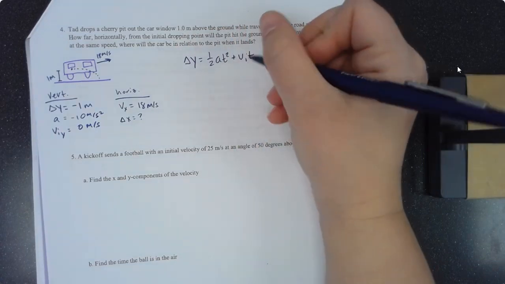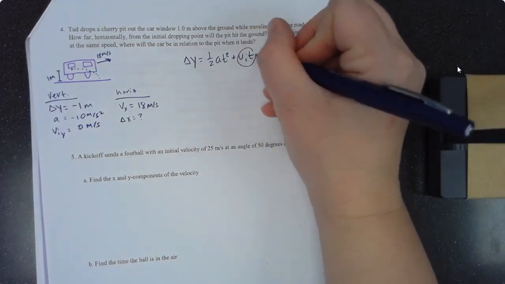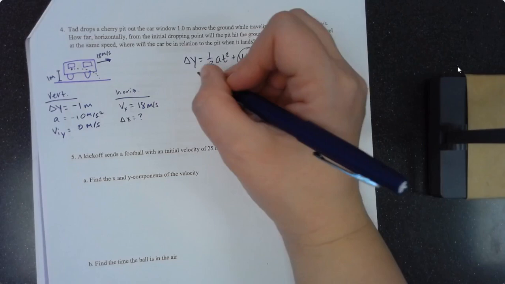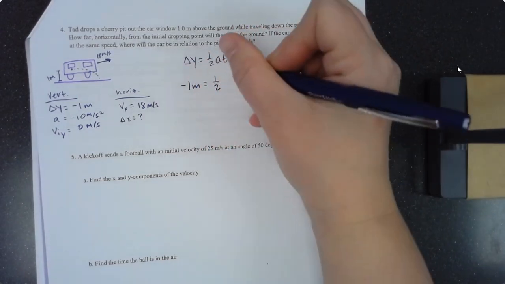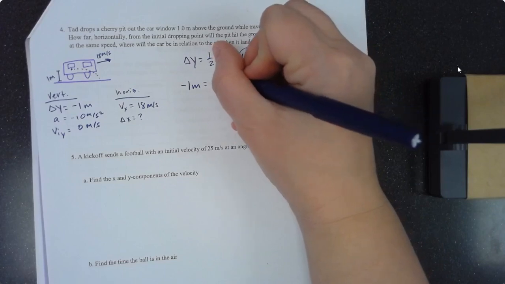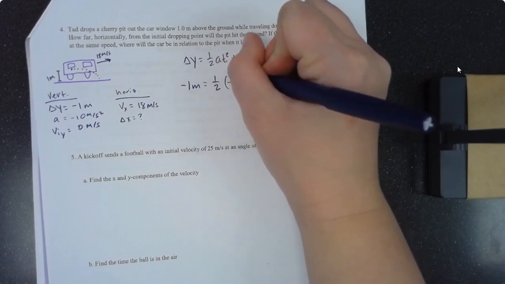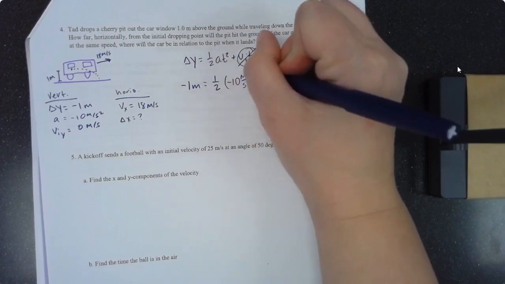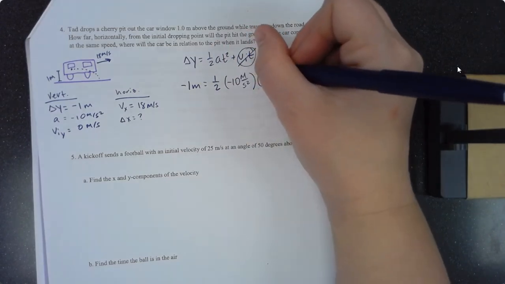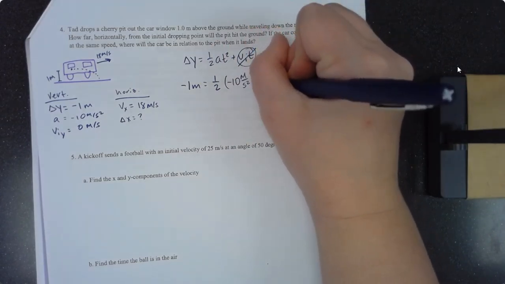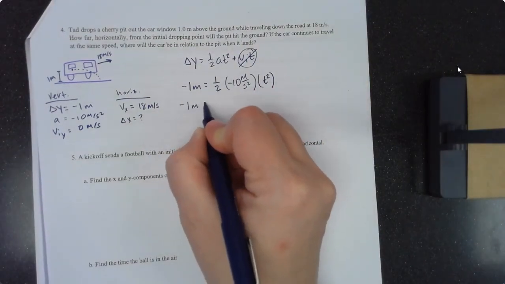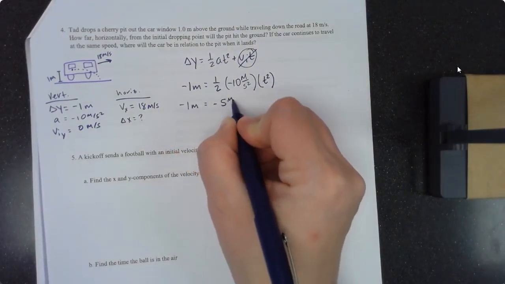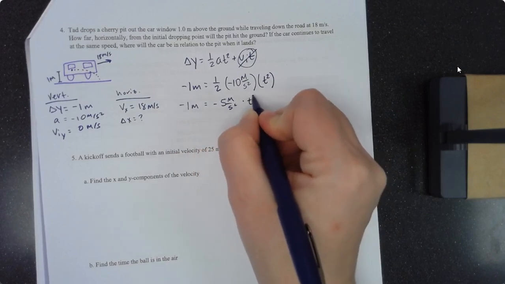Again, our initial velocity is going to be 0, so we're not going to need this last term. Our height is minus 1 meters equals 1/2 times acceleration, which is minus 10 meters per second squared, times time squared, which we don't know. So our minus 1 meters equals minus 5 meters per second squared times time squared.